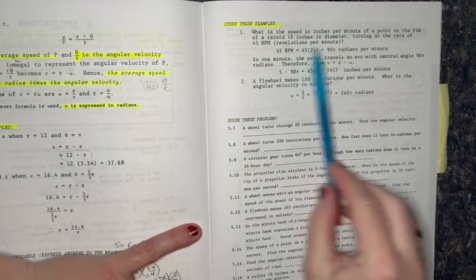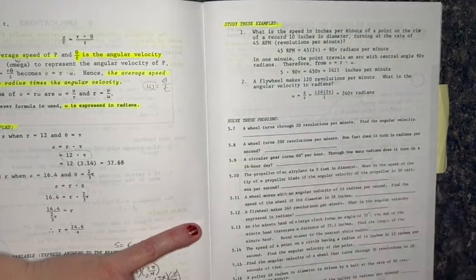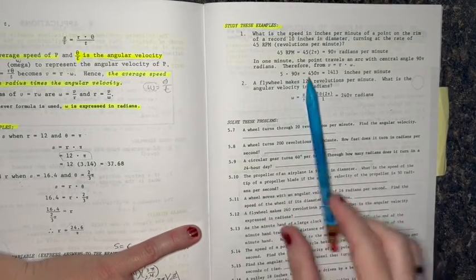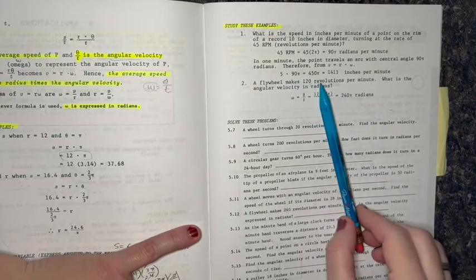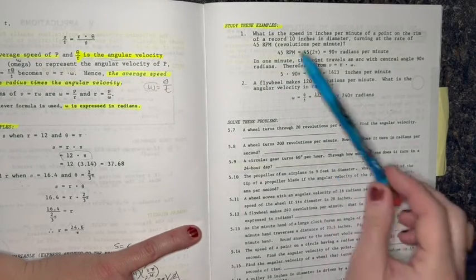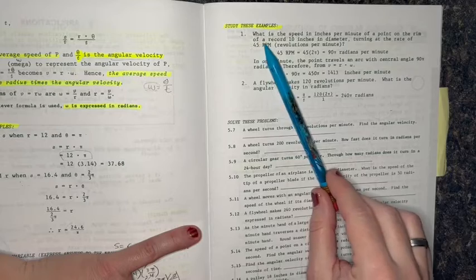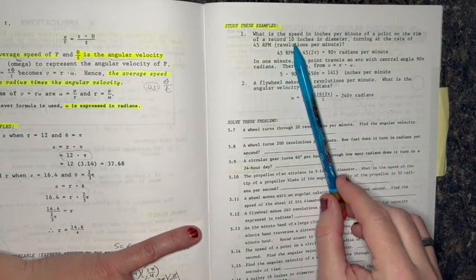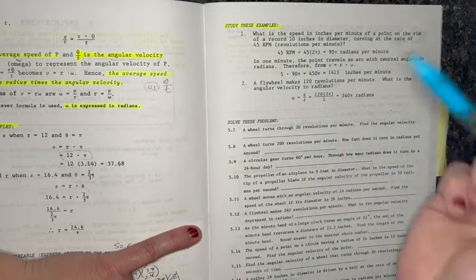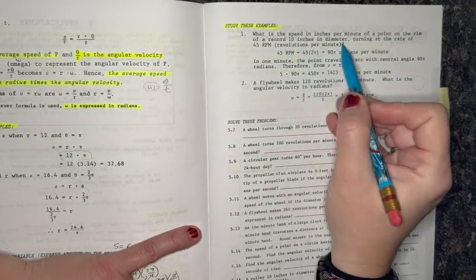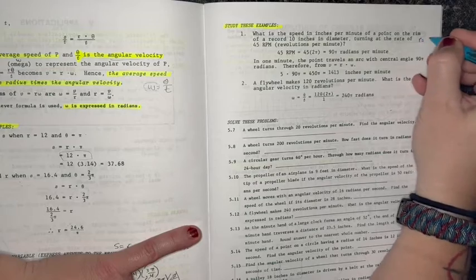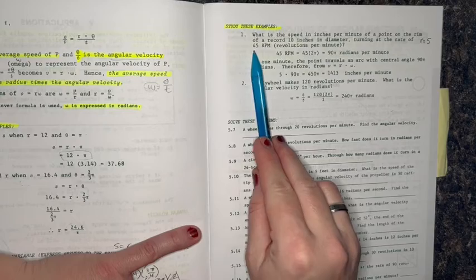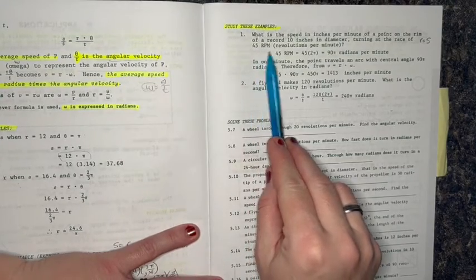Now for page 19, they've got examples here. We're doing story problems now. We're coming out of just giving us information straight up. So let's take a look at these couple story problems and then we'll work on some together. So what is the speed in inches per minute of a point on the rim of a record 10 inches in diameter? So if our diameter is 10 inches, then our radius is 5. Turning at a rate of 45 revolutions per minute.